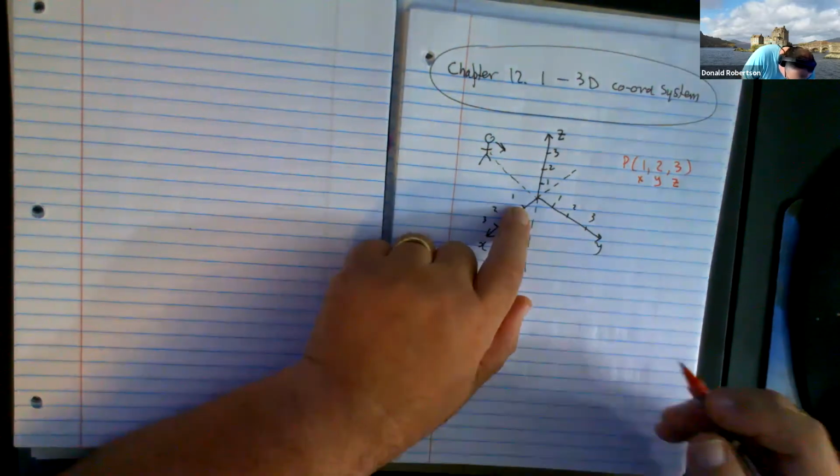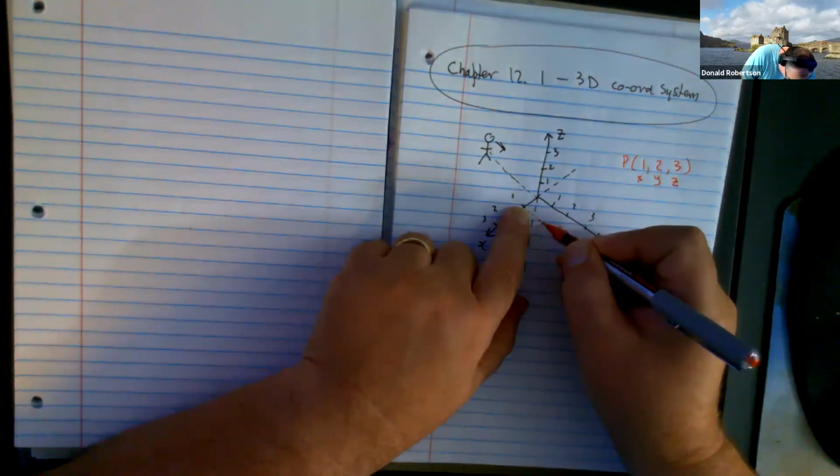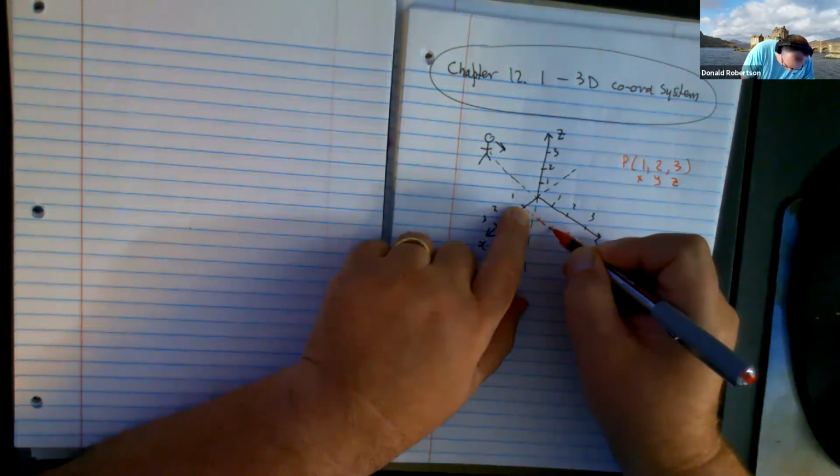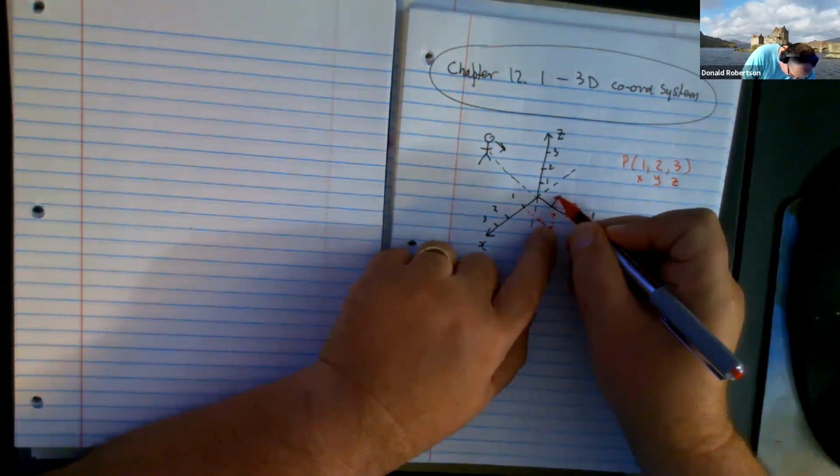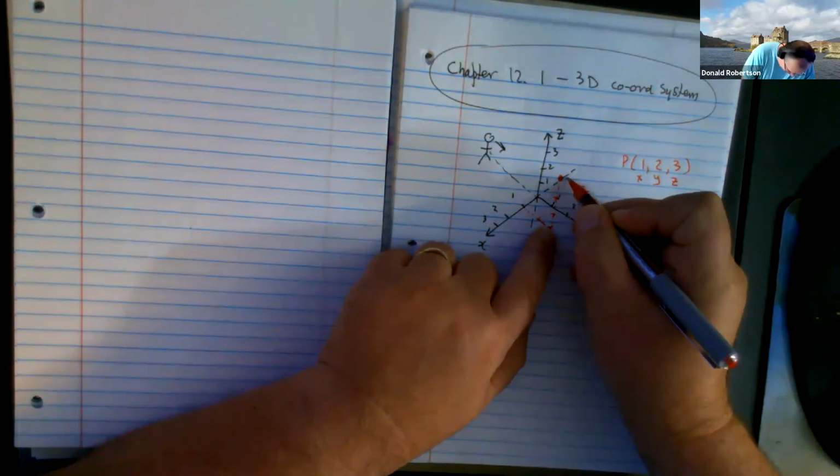So, okay. Now, to draw it, I'm going to try, but after I've done it, I think you'll realize why we don't bother. We don't expect you to draw sketches of points in 3D space. Would you agree? It's just 2D paper ain't up to it. But here it goes. You go 1 in the X. You go 2 in the Y. And then you go 3 in the Z. And that's where P is.